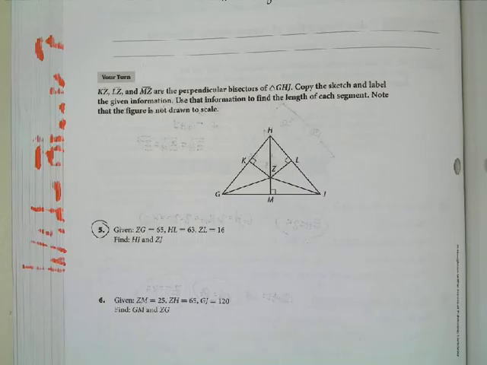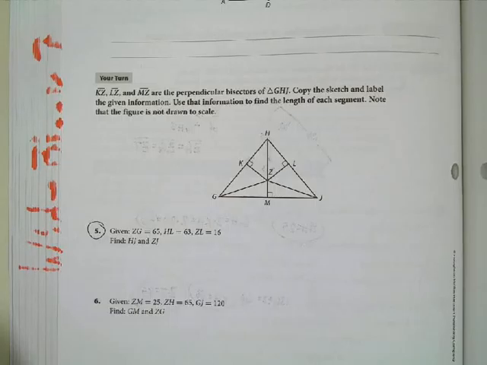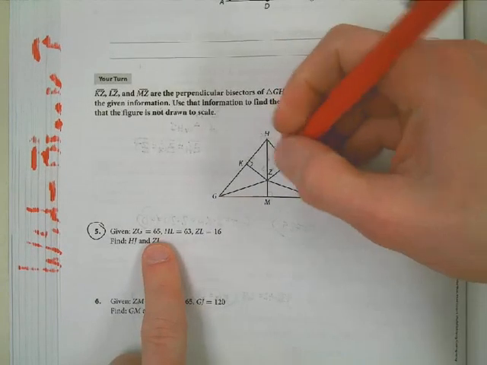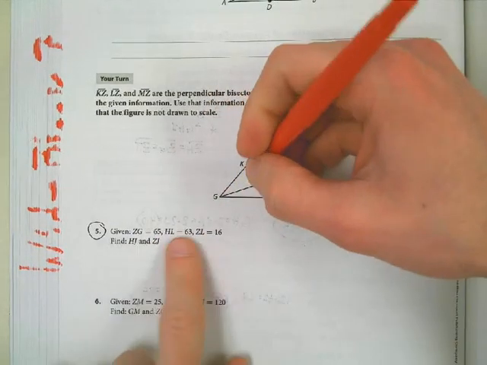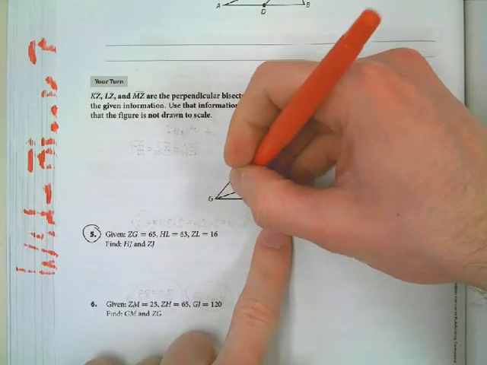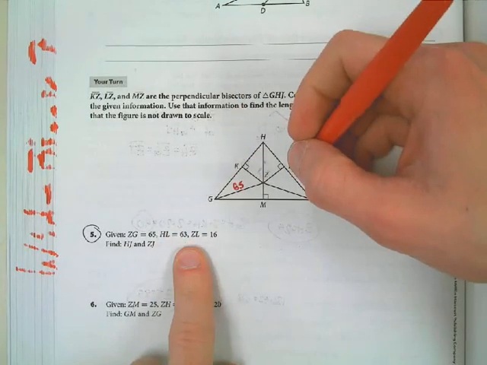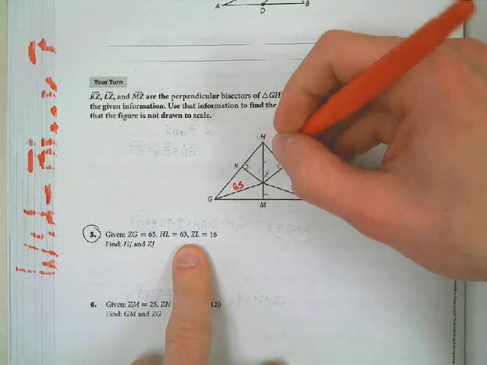Real quick here, folks, let's take a look. Okay? So we're told that ZG, from Z to G here, is 65. H to L is 63. And then Z to L is 16.